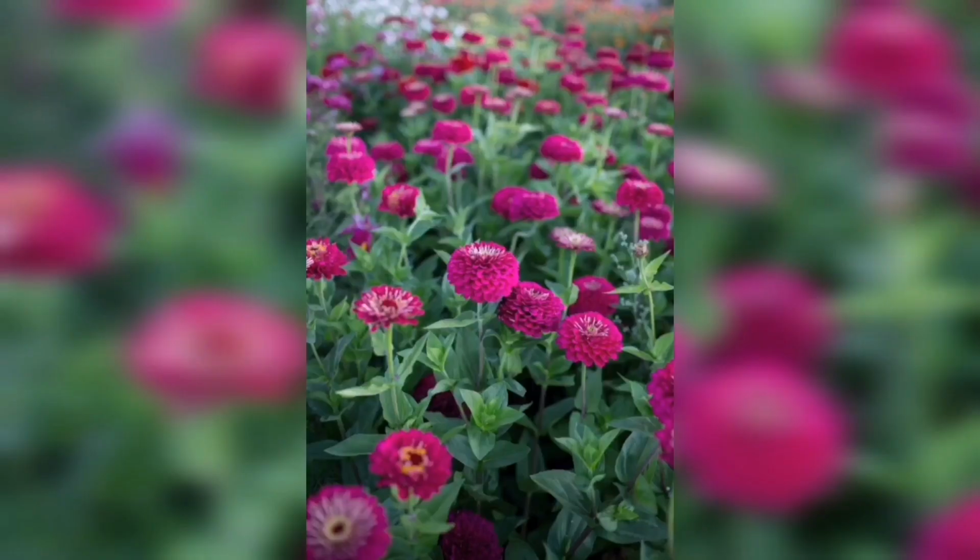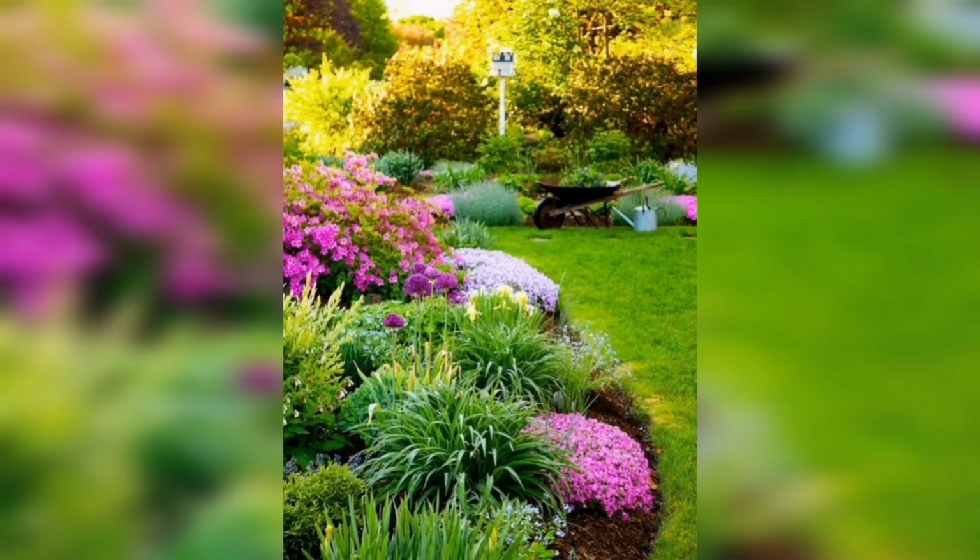Consider the height, color, and texture of each plant when making your selections, and try to create a mix of different types of plants for a more dynamic and visually appealing display.